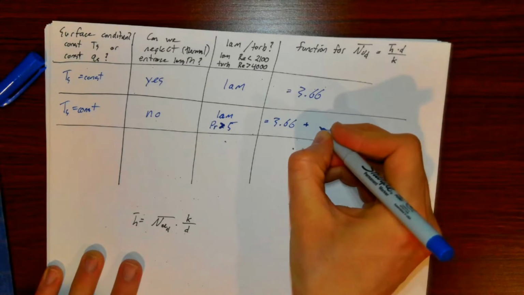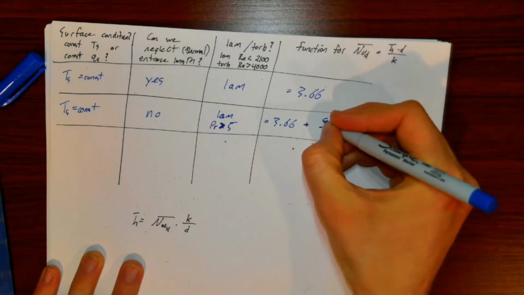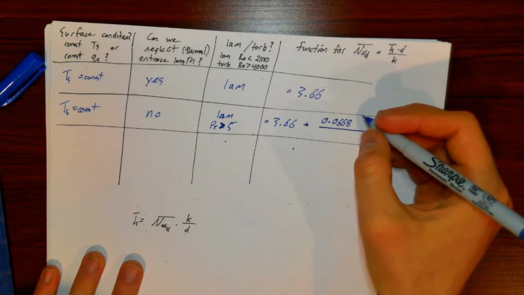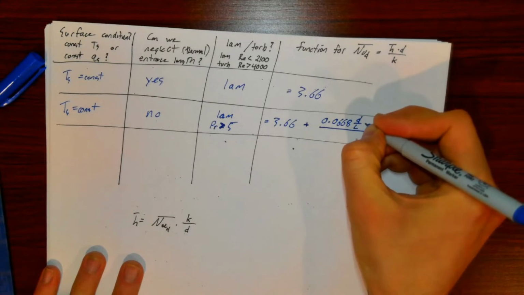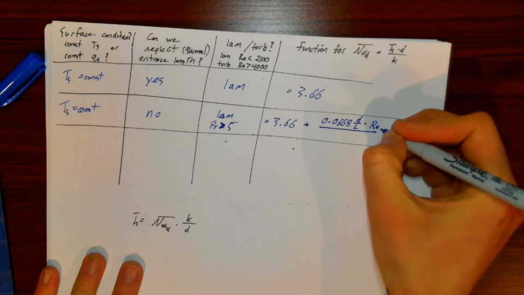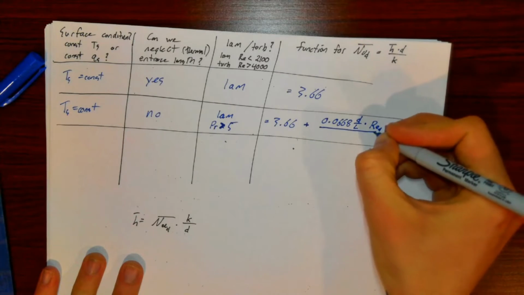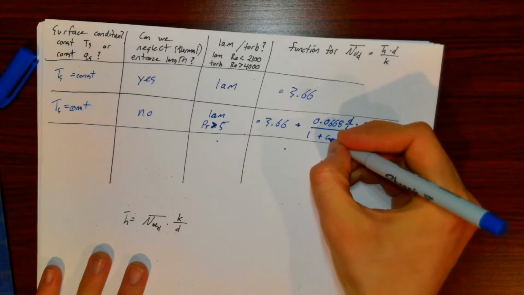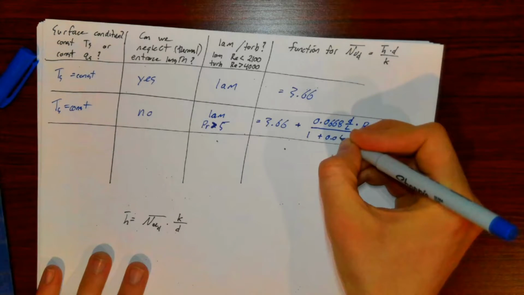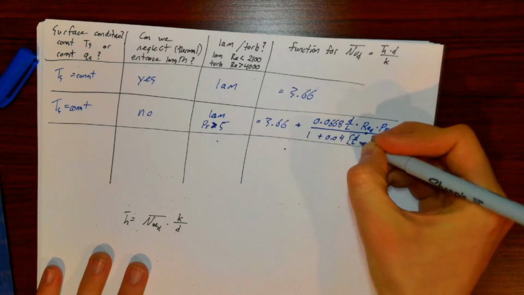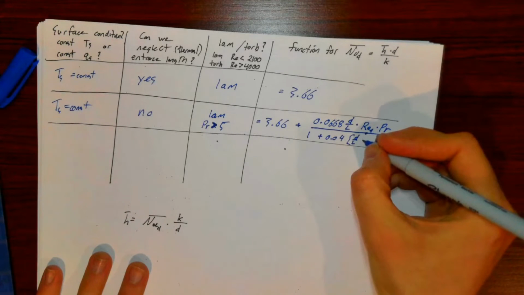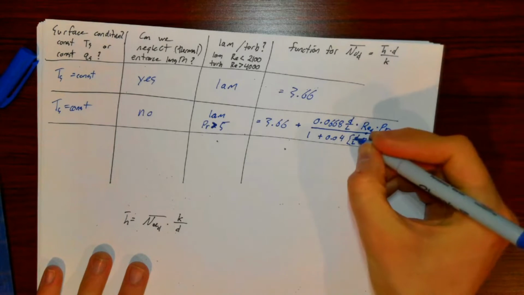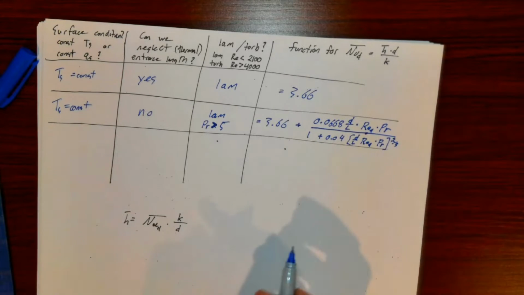So in this case, it's 3.66 plus 0.0668 times d over L times Reynolds number sub d times Prandtl number, divided by 1 plus 0.04 times the quantity d over L times Reynolds number sub d times Prandtl number, with this quantity in brackets to the 2/3 power.